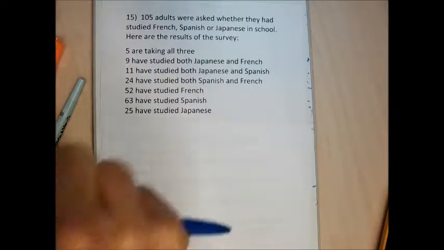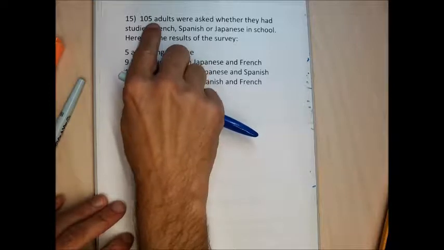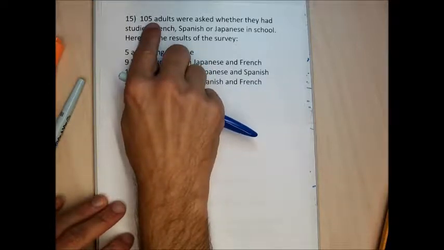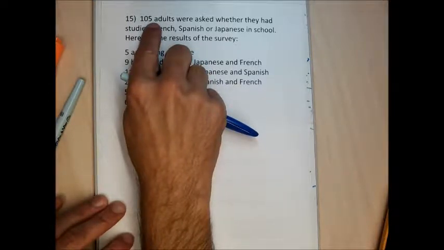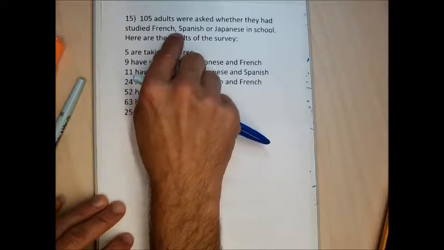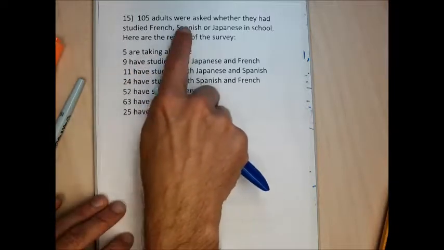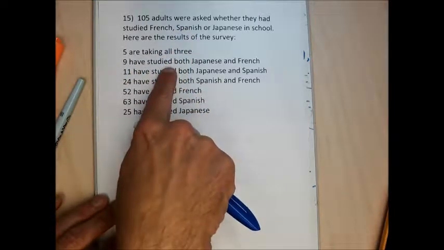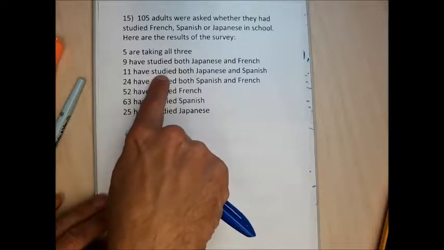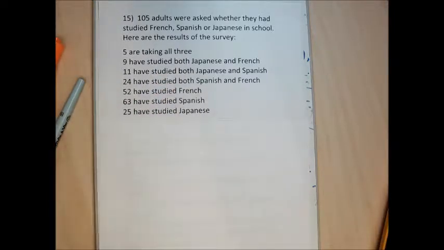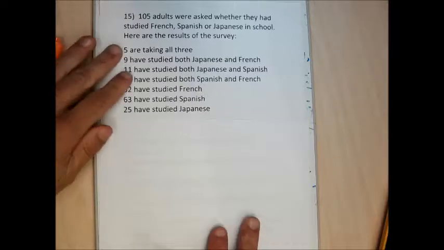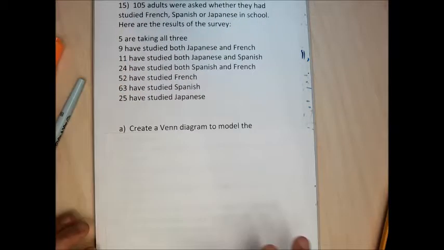So let me just read through this. Problem 15 in section 1.7: 105 students were asked whether they'd studied French, Spanish, or Japanese in school, and here are the results. 5 studied all 3 languages, 9 studied both French and Japanese, 11 studied, and you can read it probably better than I can. So I'm going to do part A. I'm going to model this Venn diagram for this situation right here.